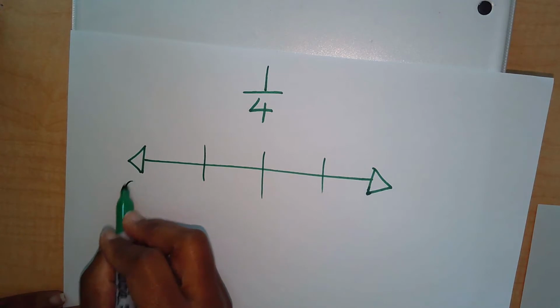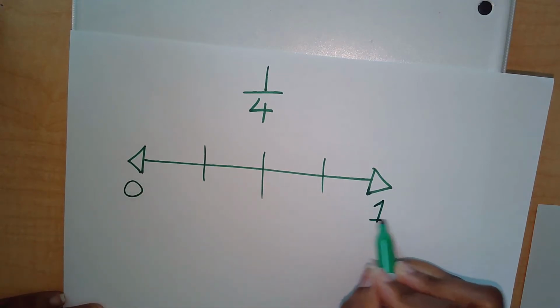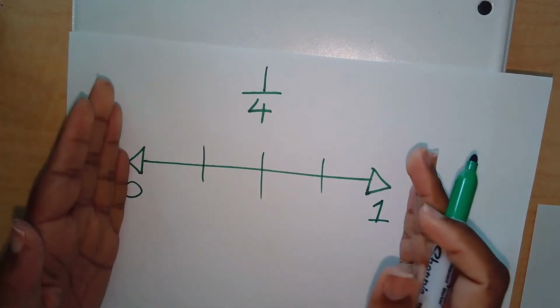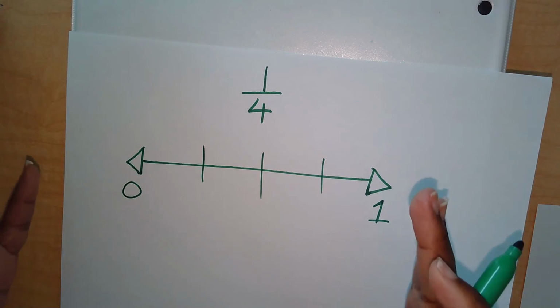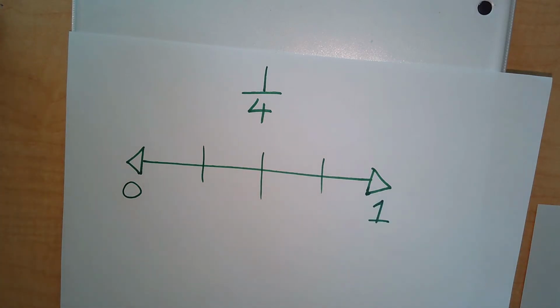Now, this is a 0 here, and this is a 1, because in between my 0 and 1, that's where I can find my fractions. As you get older, you learn how to represent mixed fractions and so on. For now, we're only doing this as an example. So I'm going to show you what 1/4 looks like.